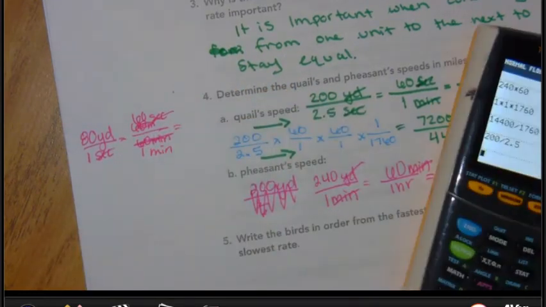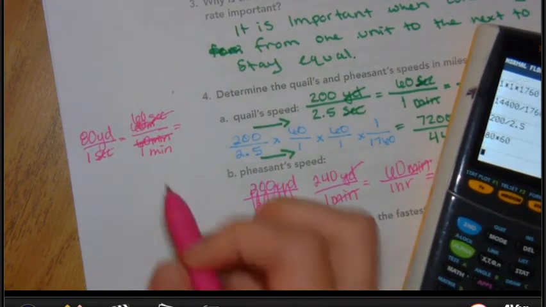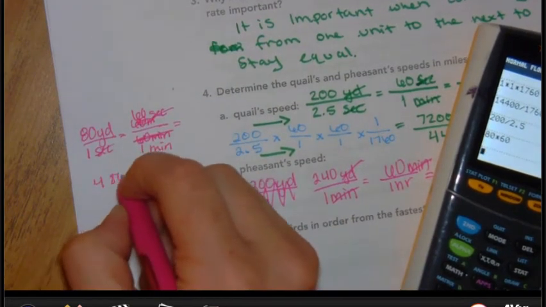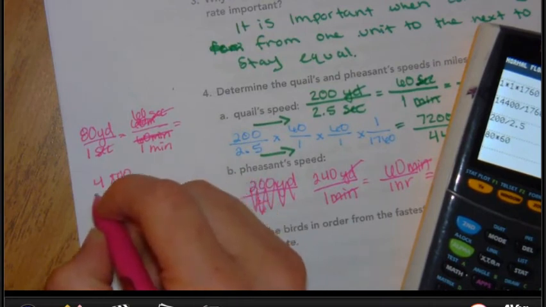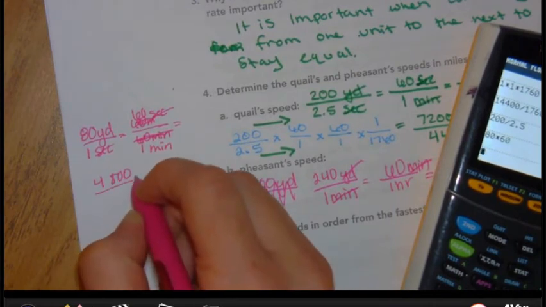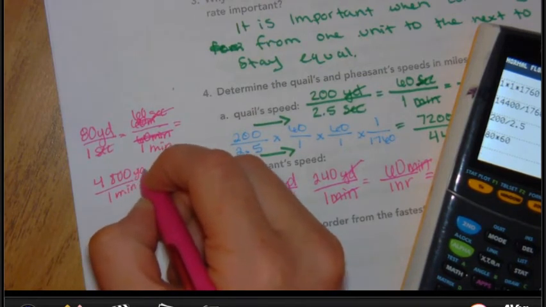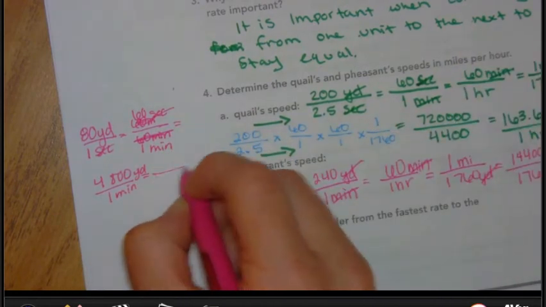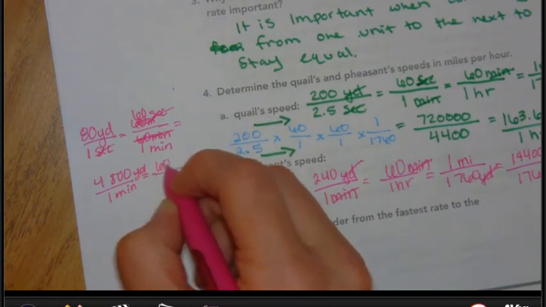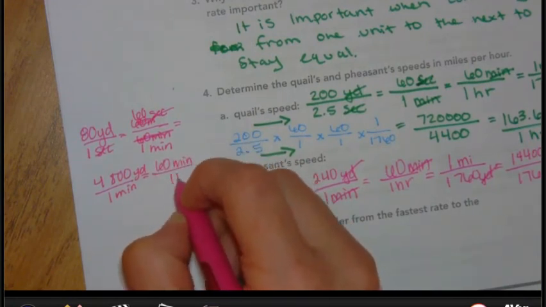And then let's go ahead and do this. Let me do this math really quickly. So I got 4,800 over 1 minute. And then let's change the minutes to hours. So 60 minutes, 1 hour.